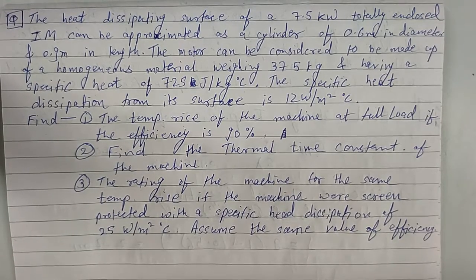Calculate the temperature rise of the machine at full load if the efficiency is 90%. Second, find the thermal time constant of the machine. And third, the rating of the machine for the same temperature rise if the machine were screen protected with a specific dissipation of 25 watt per meter square degree centigrade, assuming it has the same efficiency of 90%.